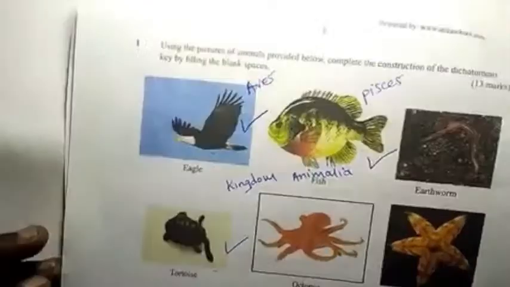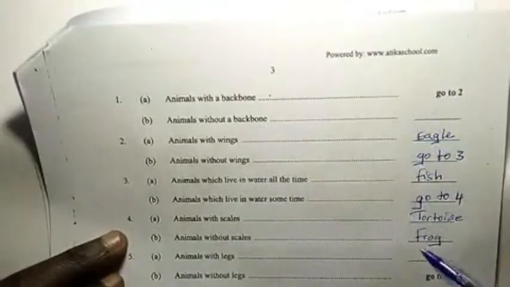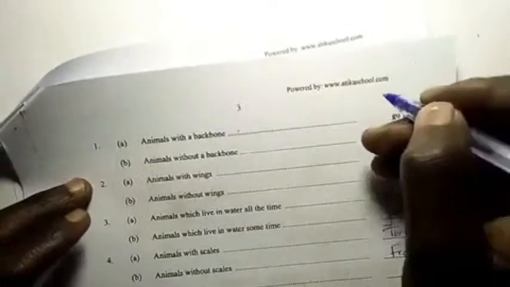You come to 1A, you didn't fill the space for B. Now because we have reached 4 and we are supposed to go 5, you say here go to 5. And when we go to 5, animals with legs, animals without legs.